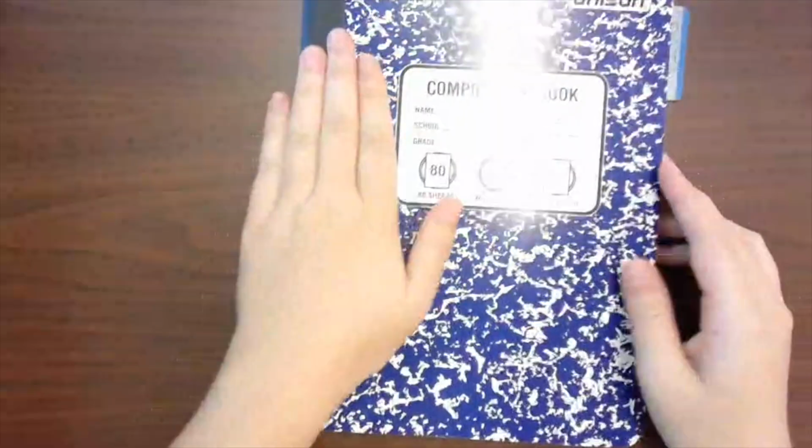Don't forget to go to the table of contents and write the page number and the title of this notebook entry.